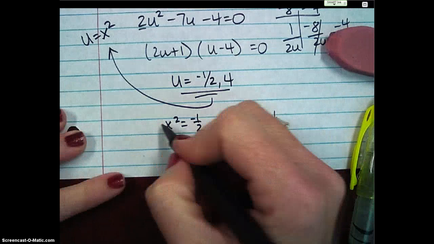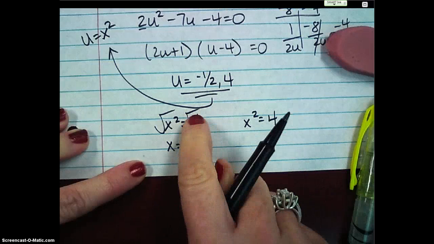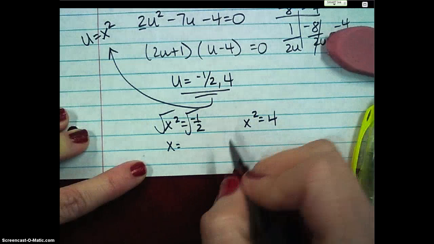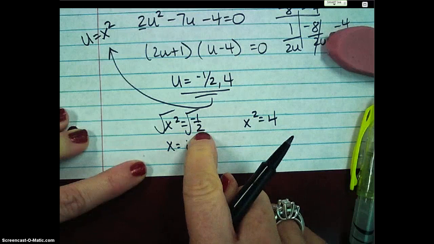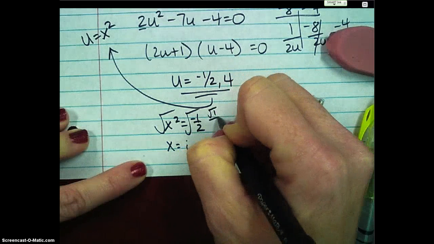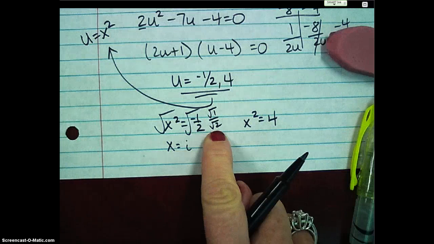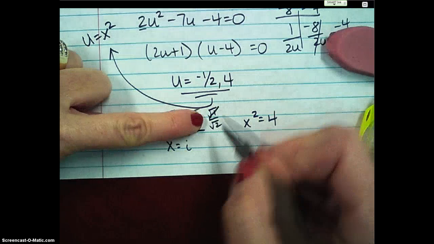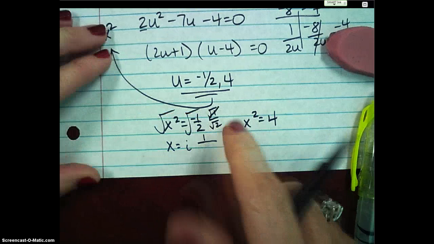If I take the square root of both of these, you end up with x equaling, I'm going to go ahead and pull that negative out. So I've got an i, and this is the square root of a negative. What I have here really is square root of 1 over square root of 2. Some of y'all don't realize that sometimes. Isn't that what that means? I can square root the top and the bottom. Well, the square root of 1 is just 1, but I can't take the square root of the 2, so I'm going to leave that there.